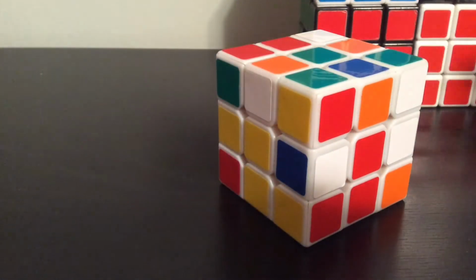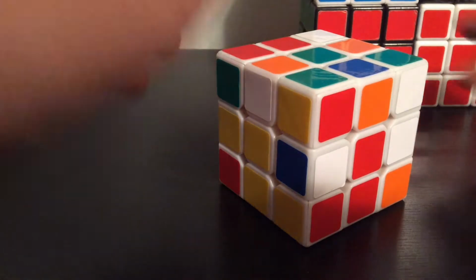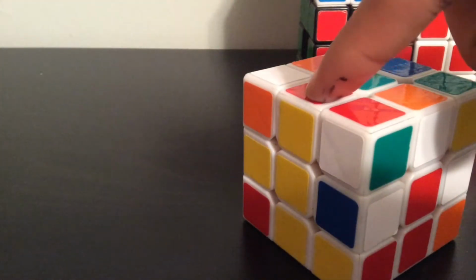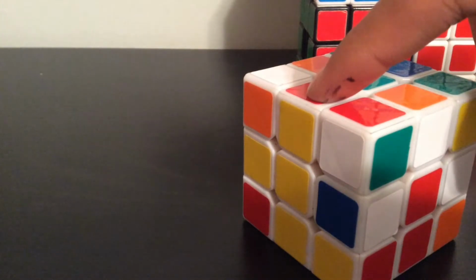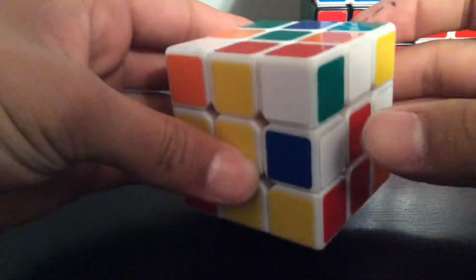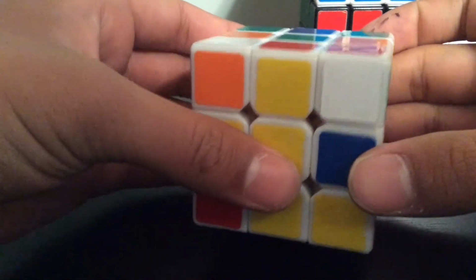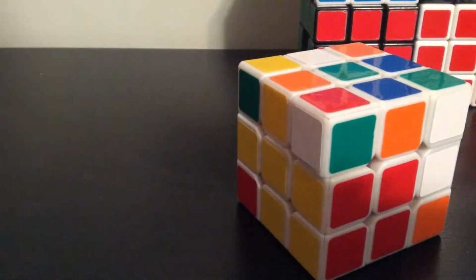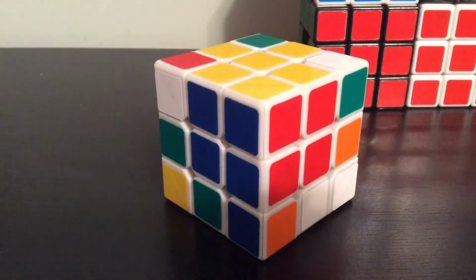First, you need to find the edge piece. So for me, I need the yellow and red edge piece. For me, I found it right here. And here it is. As you can see, it's on the left. So I know that the algorithm is the first algorithm that I showed you. You can go back in the video and see it. And that particular edge piece is solved, making step 1 of solving the Rubik's Cube complete.